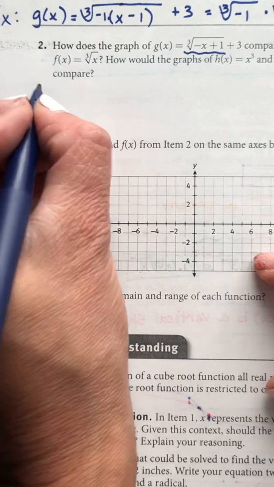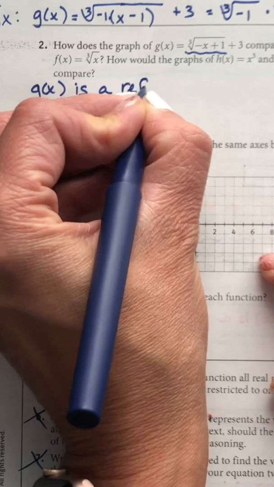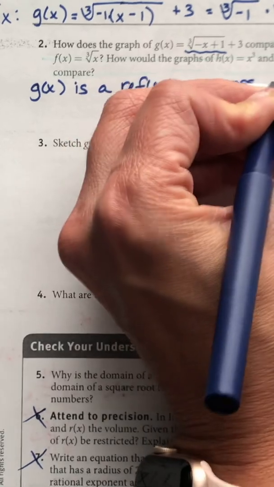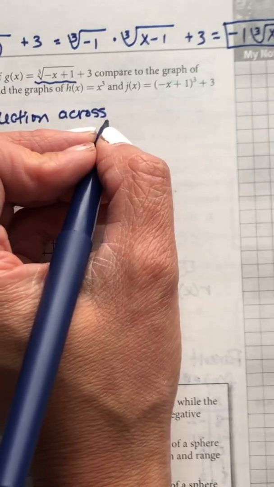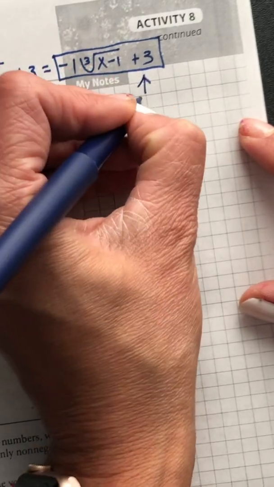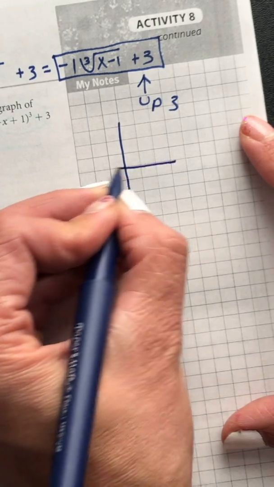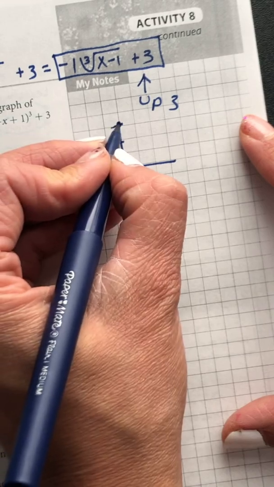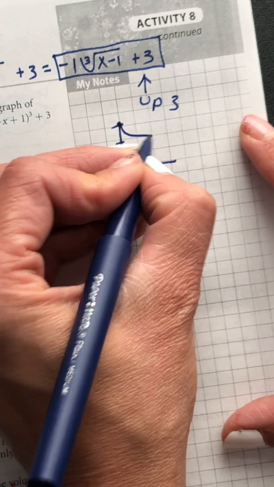Okay, so let's say g of x is a reflection across, and it's not across the x-axis. The reason why it's not is because this was a shift up 3. So this graph, 1, 2, 3, it was shifted up here. Now it's being reflected, so instead of being an S that way, it's that way.